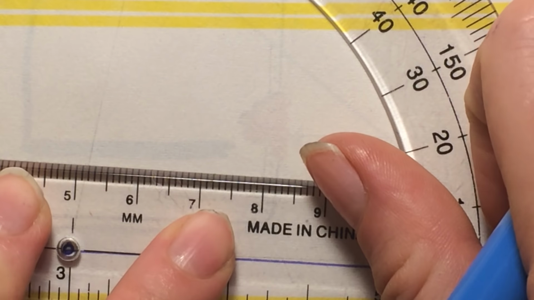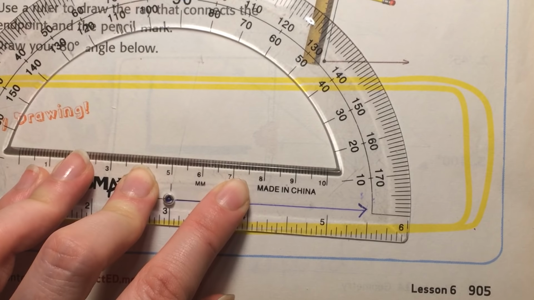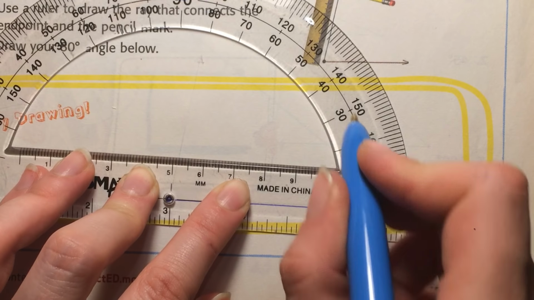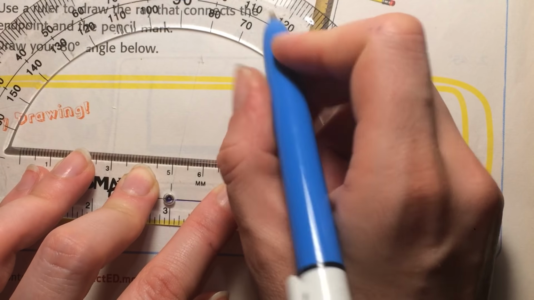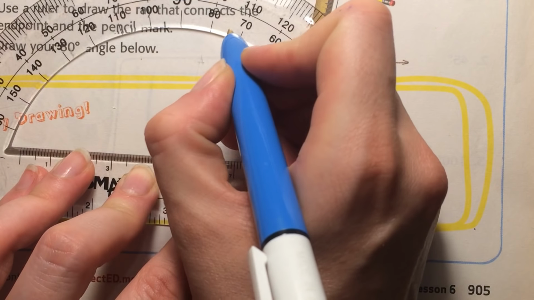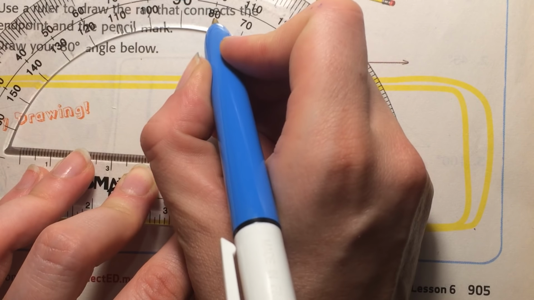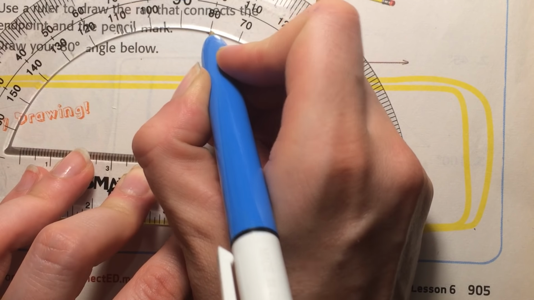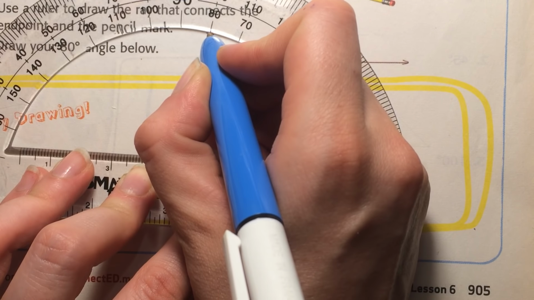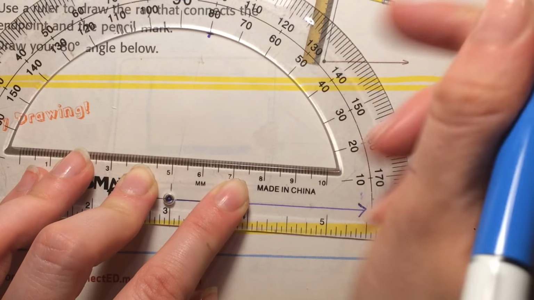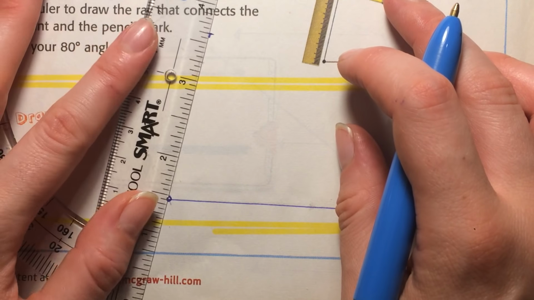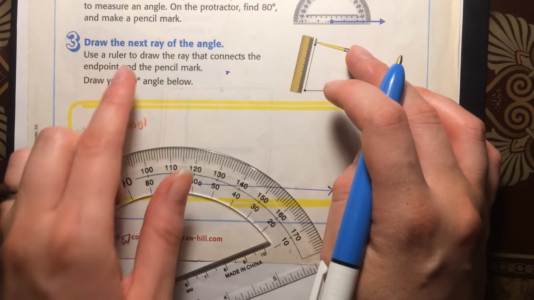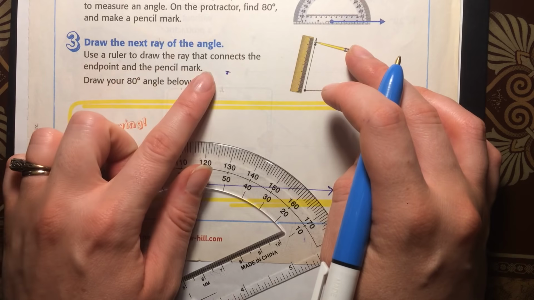Now you got to hold it steady, okay? Don't let it go. Now we're doing 80. So we're starting over here. This is 0, 10, 20, 30, 40, 50, 60, 70, 80. What I'm going to do is I'm just going to mark my little mark right here. It's my 80, okay? And then use a ruler, but you can use the bottom here, to draw a ray that connects the endpoint and the pencil mark.